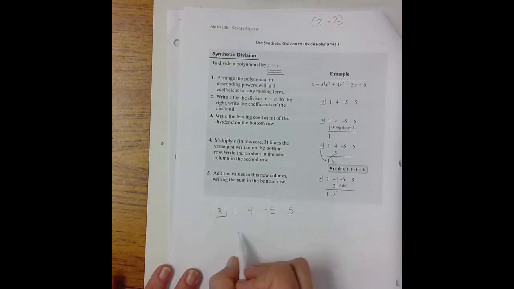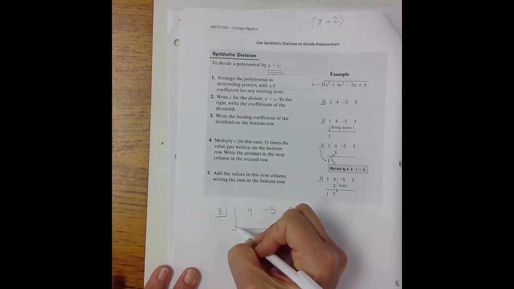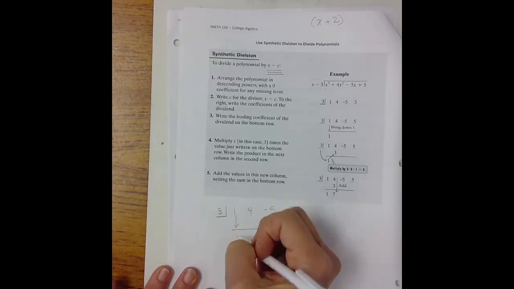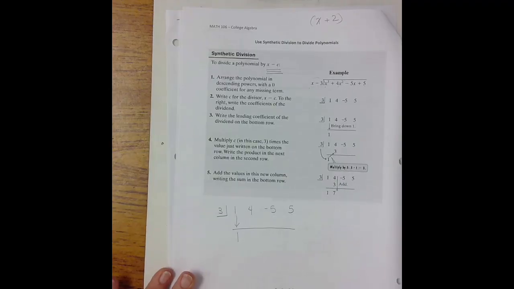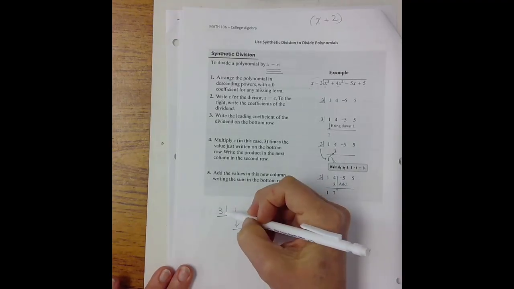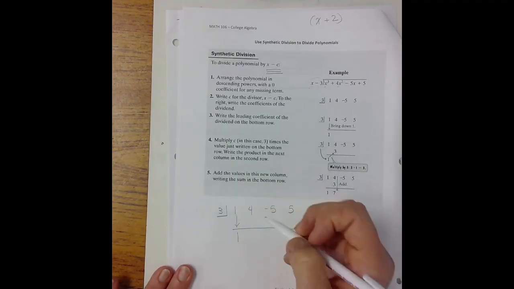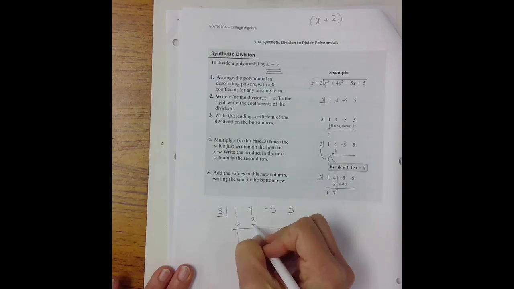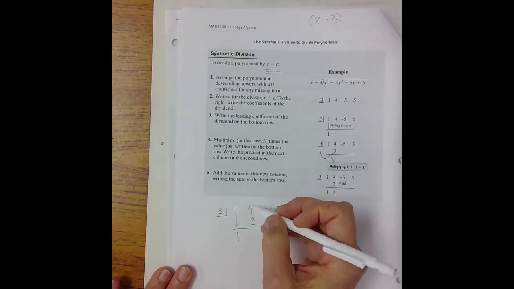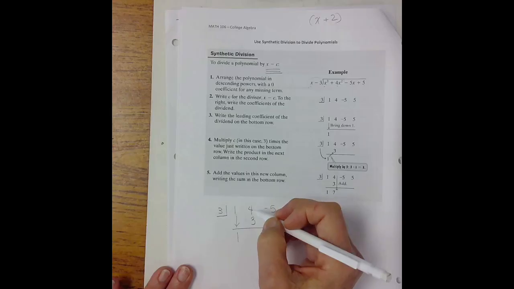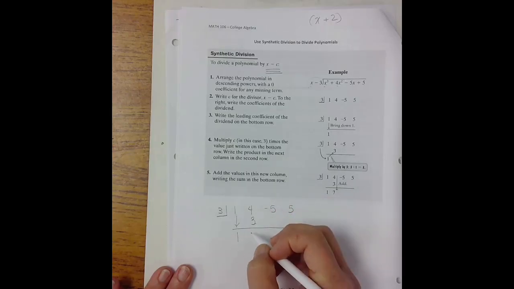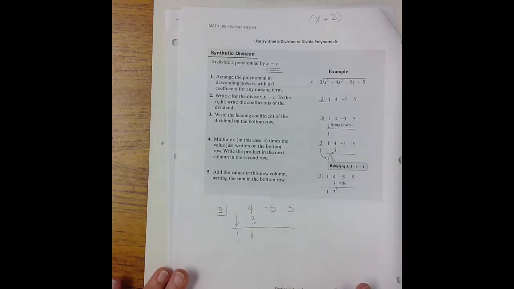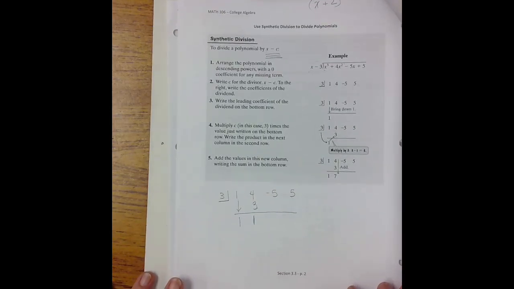Okay, so what you do is you're going to draw your line, and you take your first term and just bring it down. So I'm going to start off by just dropping the 1 down. And then I'm going to multiply 3 times 1. 3 times 1 is going to be 3. But then I'm going to subtract this down from now on. So 4 minus 3 is going to also be 1. Oh, we add it.